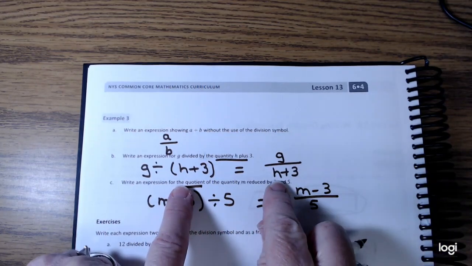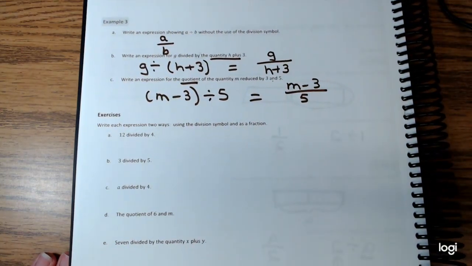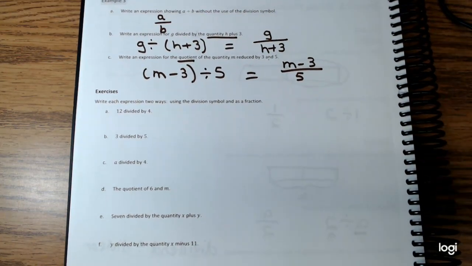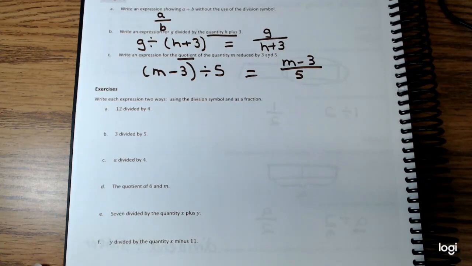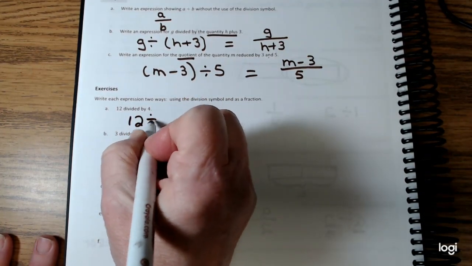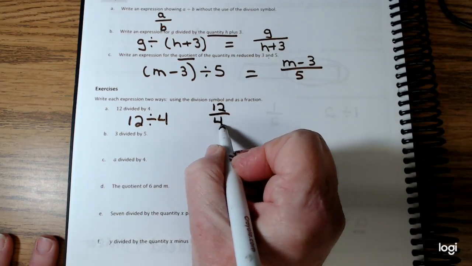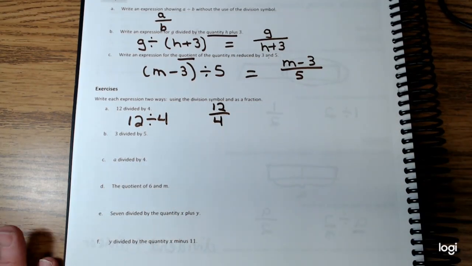All right, so what we did right here, we're going to continue doing down on the rest of the page. Let me do the first one for you, and then I'm going to ask you to pause your video and see how many you can attempt. When you are done attempting, go ahead and turn the video back on, and we'll go over the answers. So we're going to write 12 divided by 4 like this, and then we're going to write it as a fraction like this. Okay, go ahead and pause your video and see if you can finish these up for me.